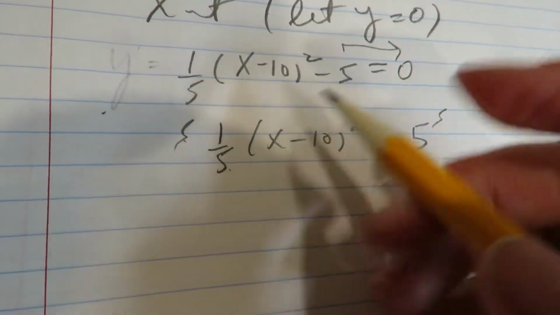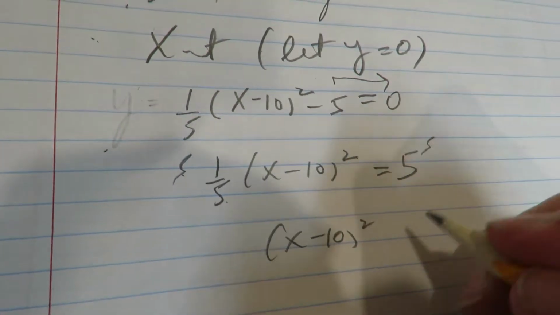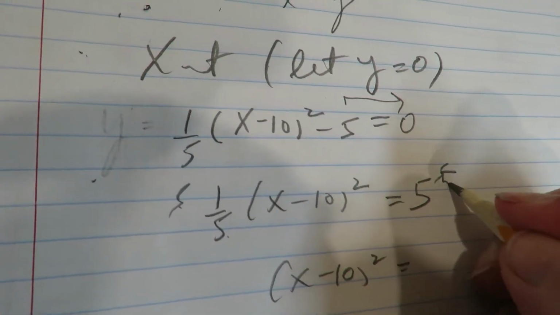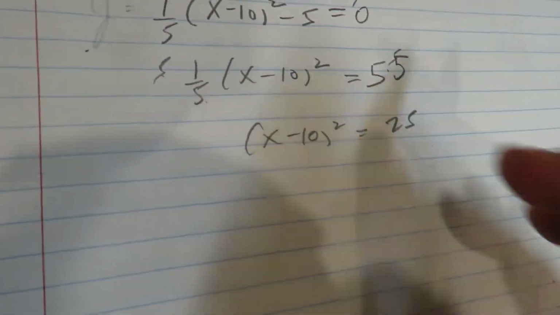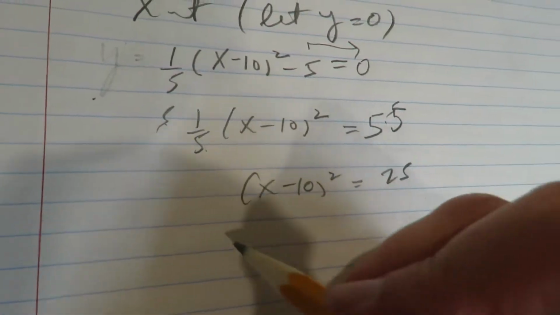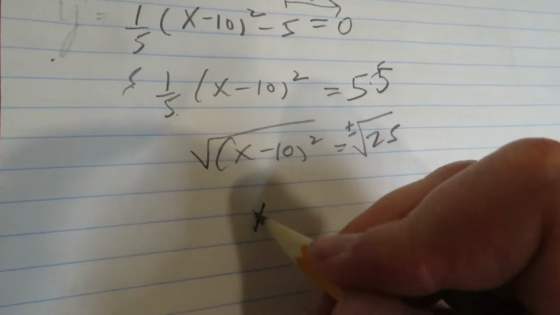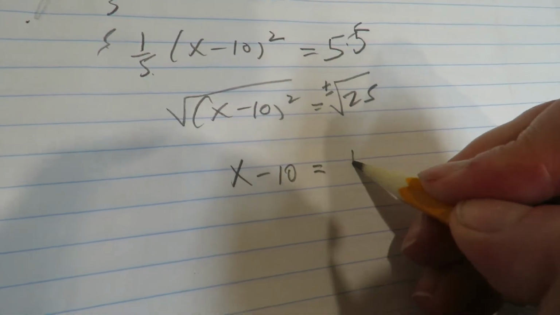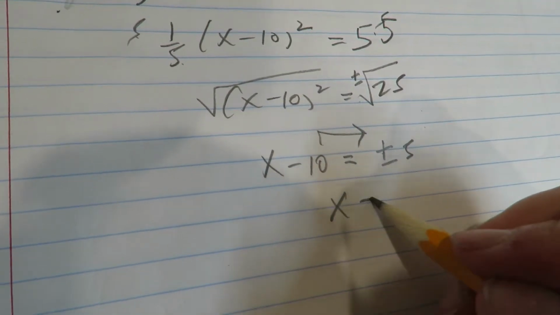So 5 times 1/5 is 1. 5 times 5, that looks too much like I'm raising it to 5. It's 25. All right, now you want to get rid of the square, so we're going to take the square root of both sides. Don't forget the plus or minus. So you're getting x minus 10 equals plus or minus 5. You move the 10 to the other side.